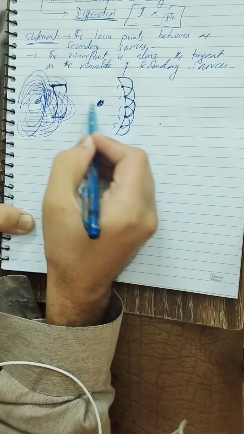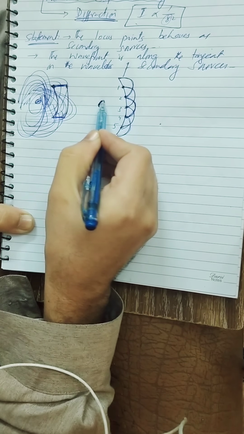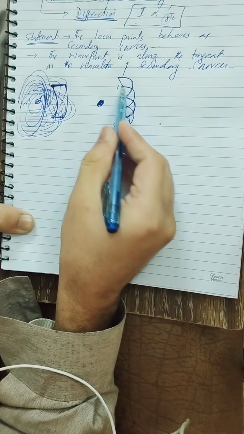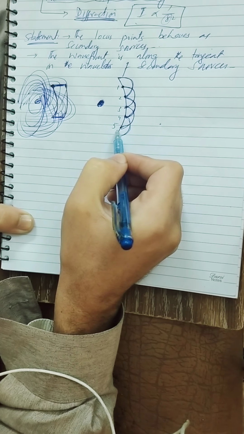Why are they secondary sources? Because this is the primary source. Primary source means the original source that produces light, and these sources are produced from the primary source, so these are called secondary sources.